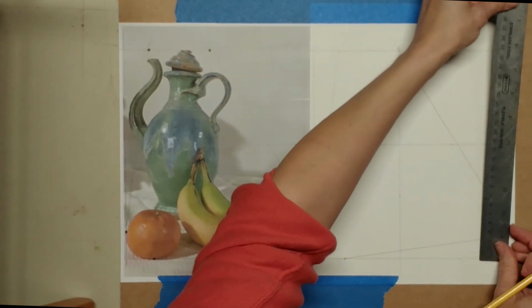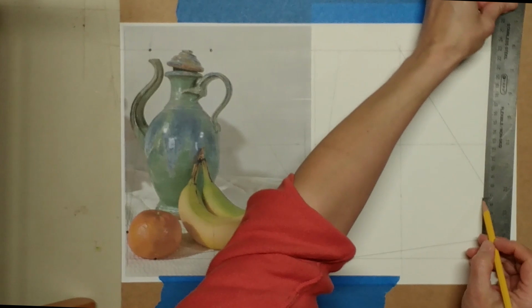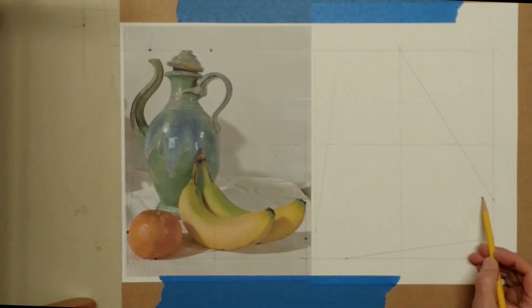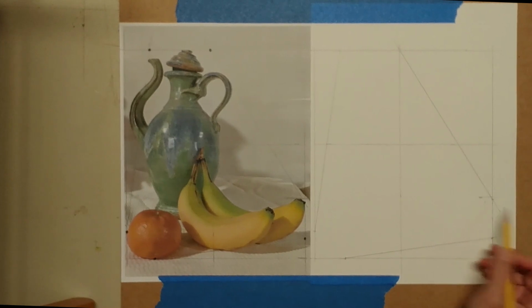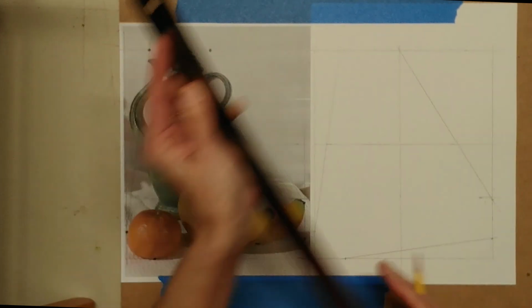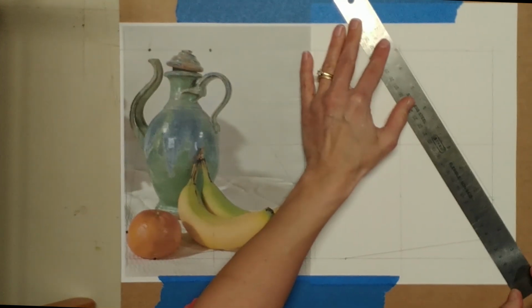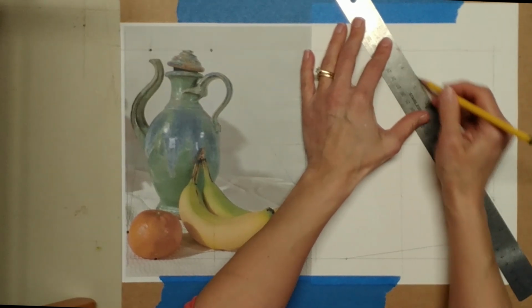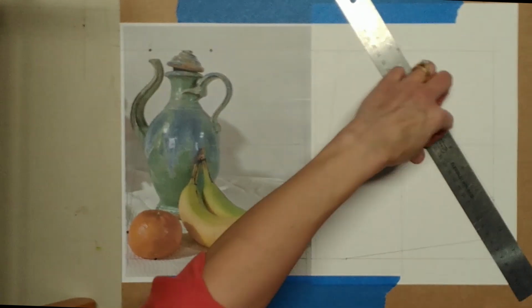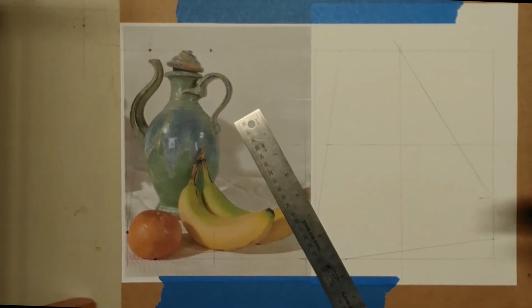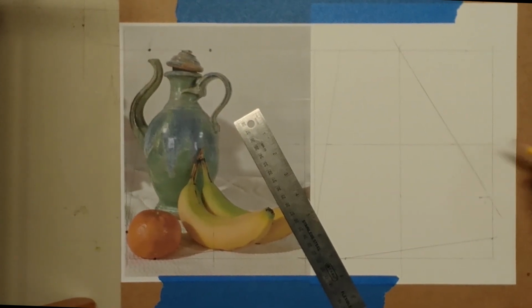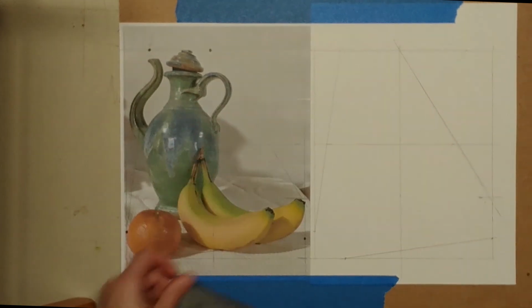And if it's not, that means my point is wrong and I need to double check it. See, I think I need to bring this down. That's slightly off. As you're doing this, when you run across things that are out of whack, you just go right ahead and fix them. Don't just say, oh well, that's okay. Make the changes.